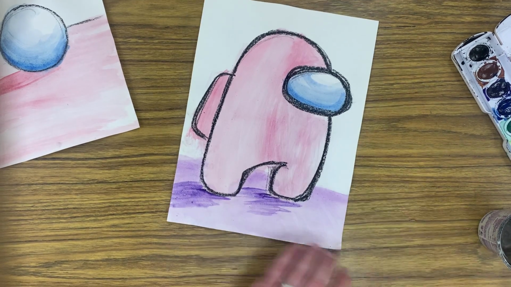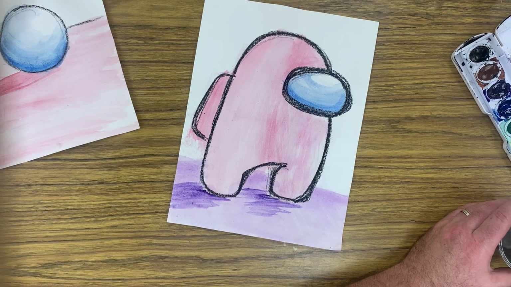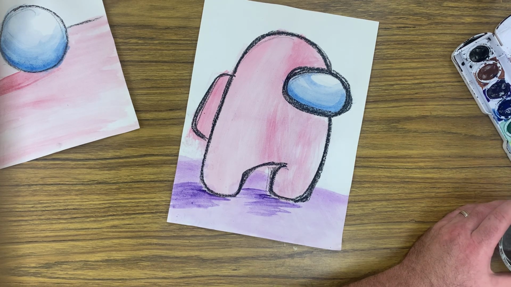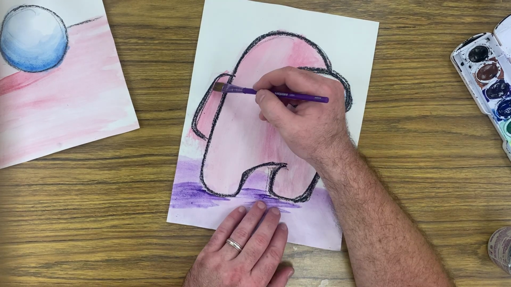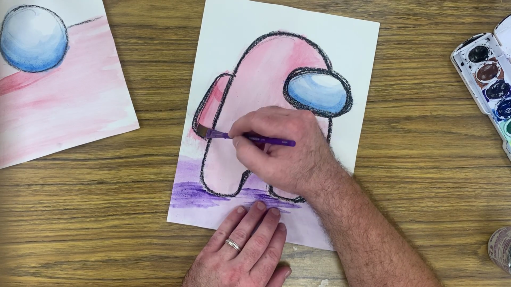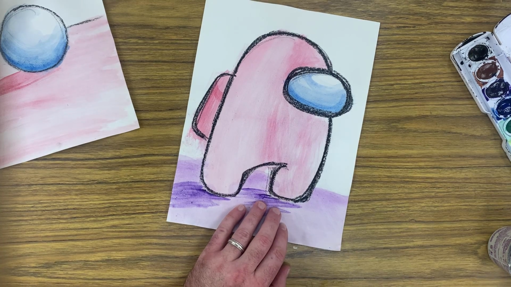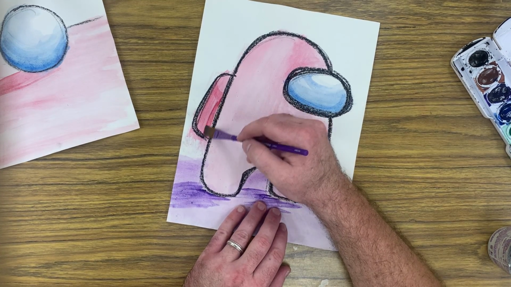Okay, then as far as the red goes, I'm gonna come here, there's a little spot here. It's a little bit too light, I want a little bit darker. Voila.